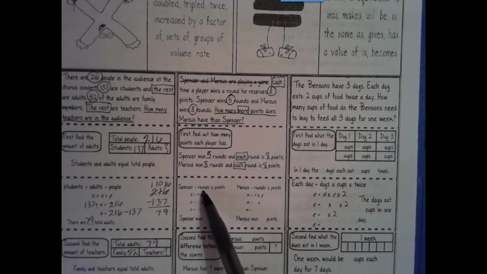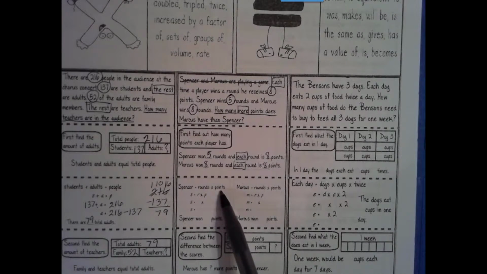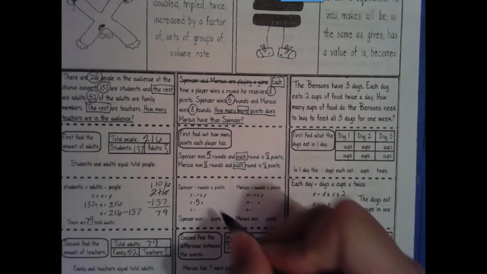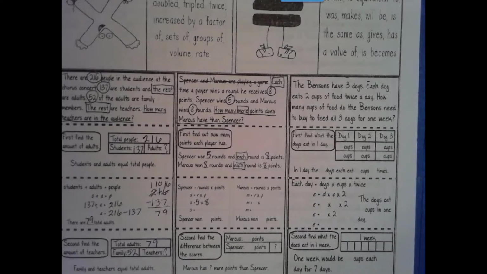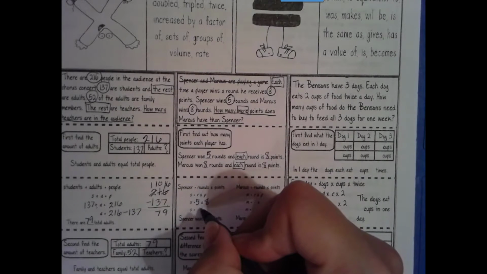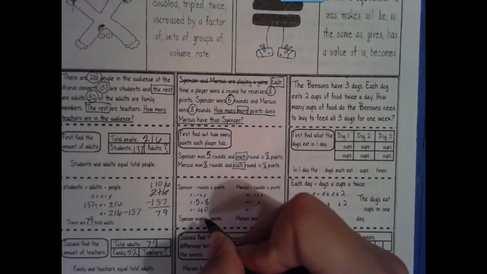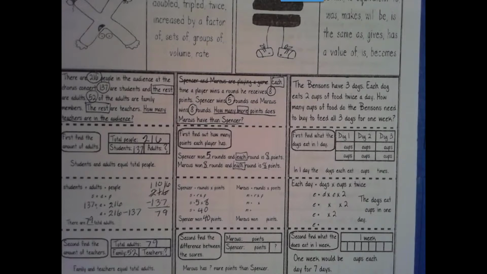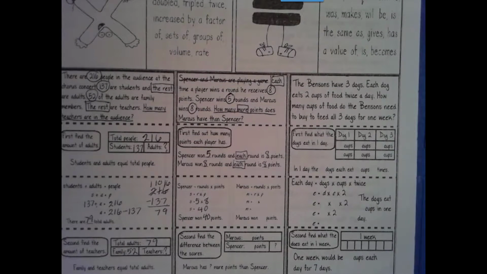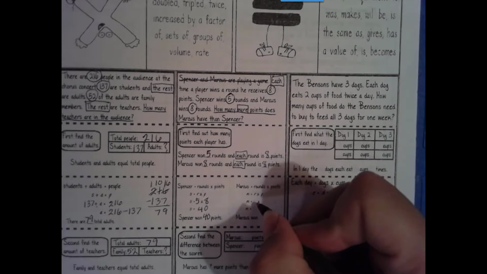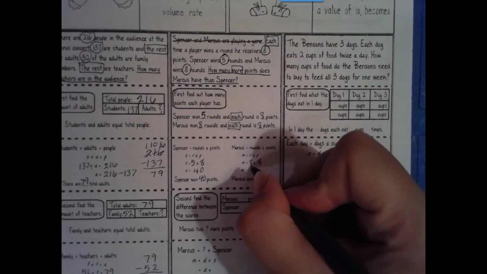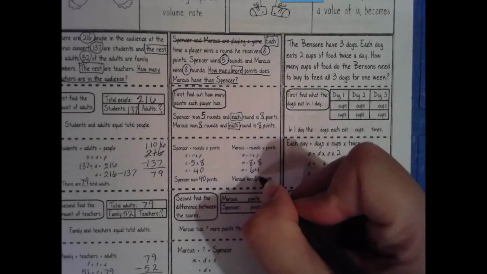Spencer's total points will be the amount of rounds times the points. Well, he had 5 rounds, and each one's 8 points. So 5 times 8 is 40. He won 40 points. Marcus won 8 rounds at 8 points. 8 times 8 is 64. He won 64 points.